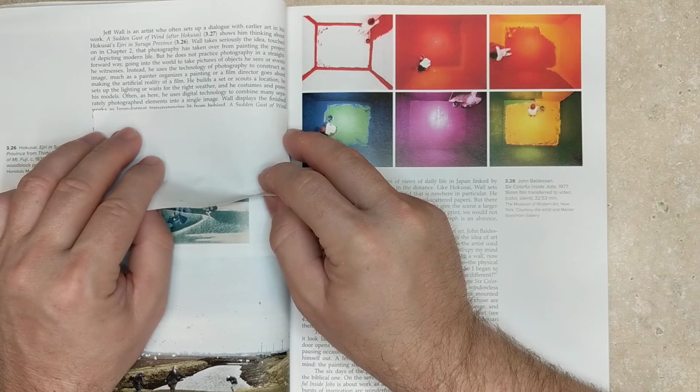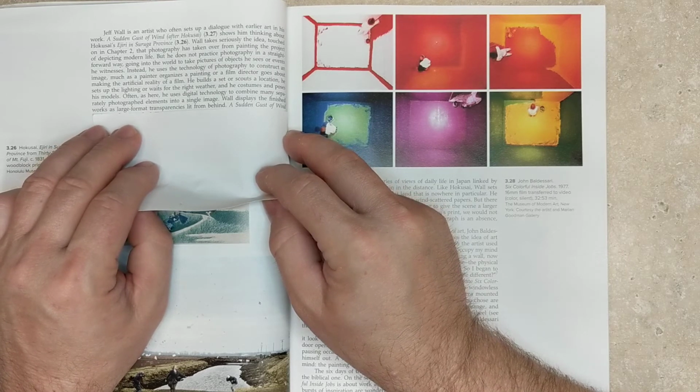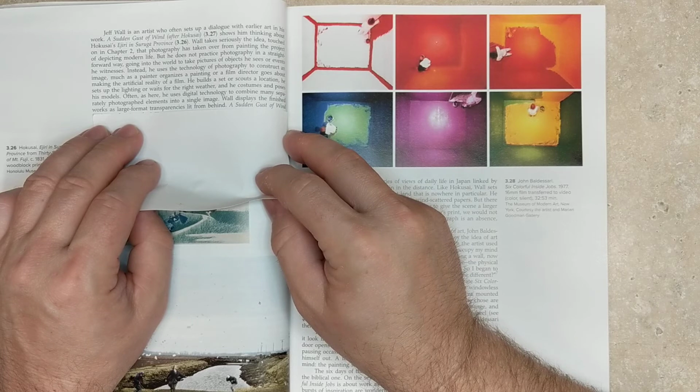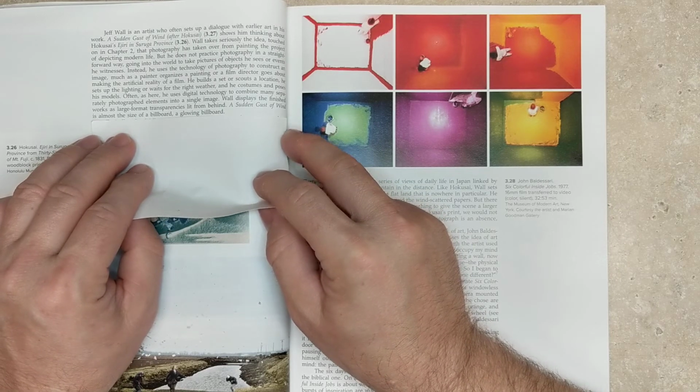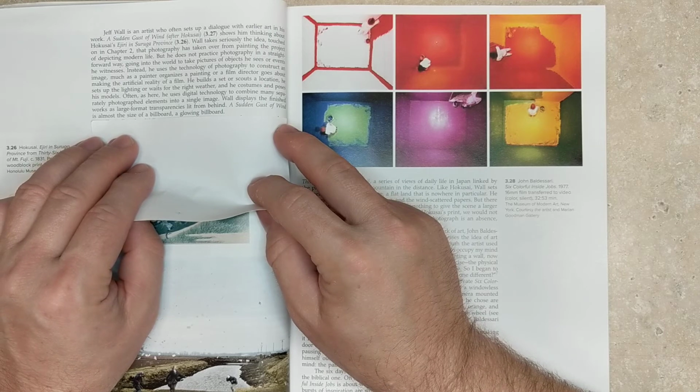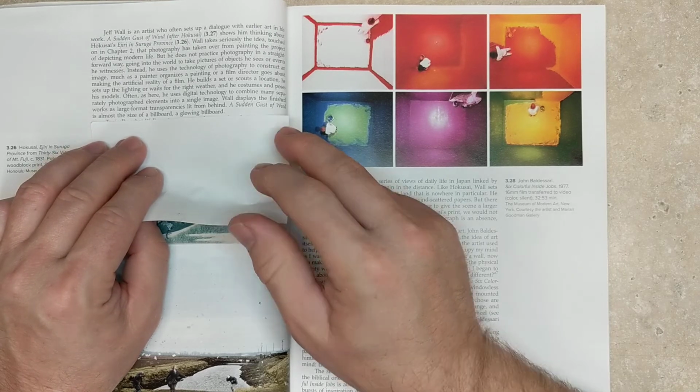Wall displays the finished works as a large format transparency lit from behind. A Sudden Gust of Wind is almost the size of a glowing billboard.